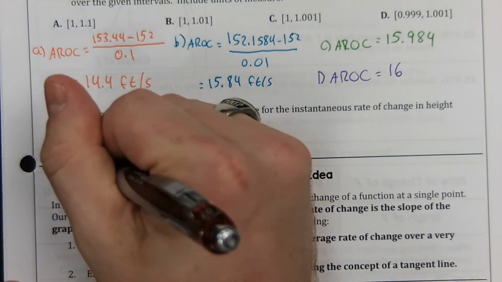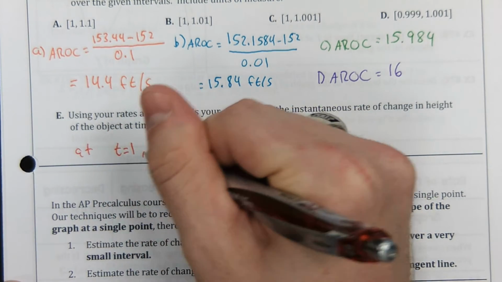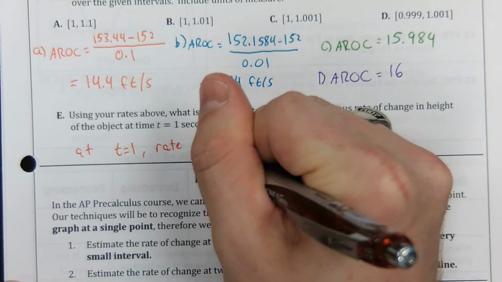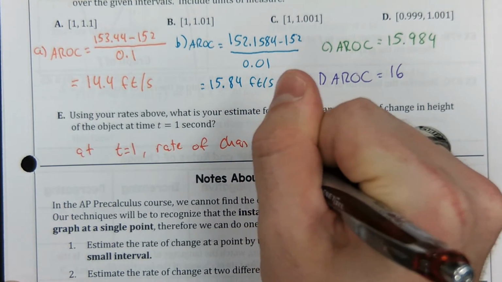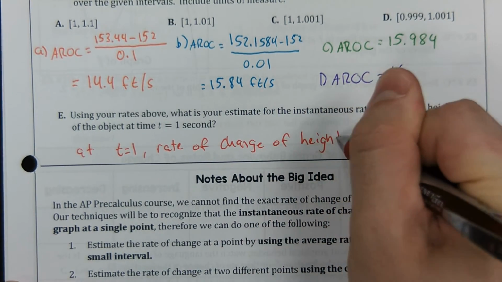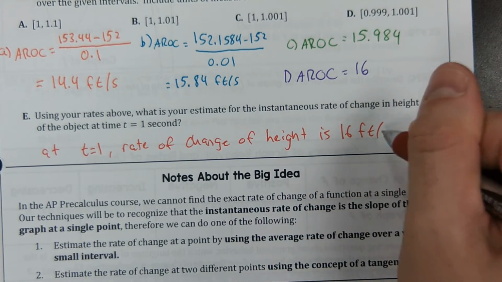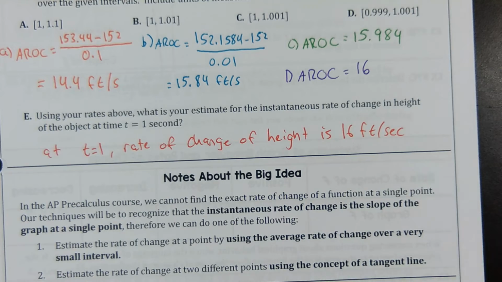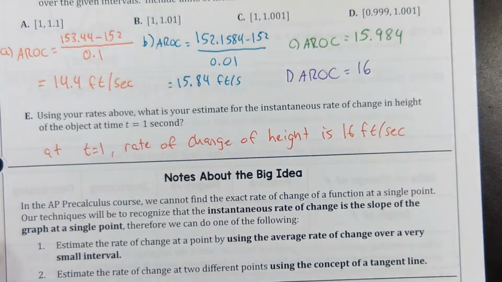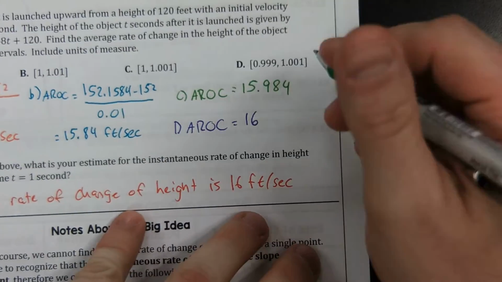At t equals 1, the rate of change of height is 16 feet per second. You know, all those times I was writing little s, I'm not sure if you can get away with little s or it has to be SEC. You know what, let's just make it SEC. Oh crap, I forgot to do that here.